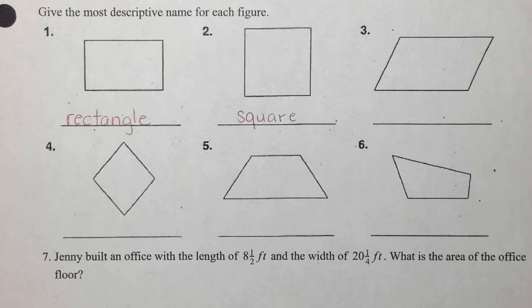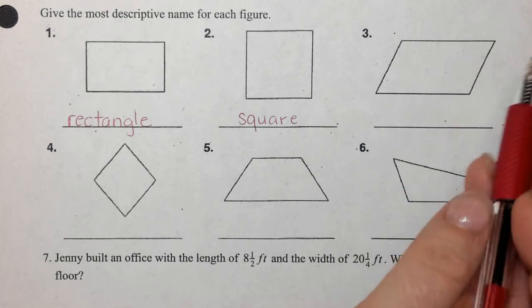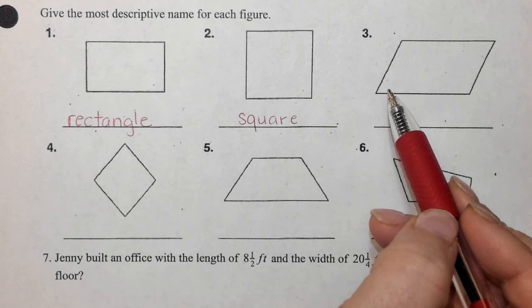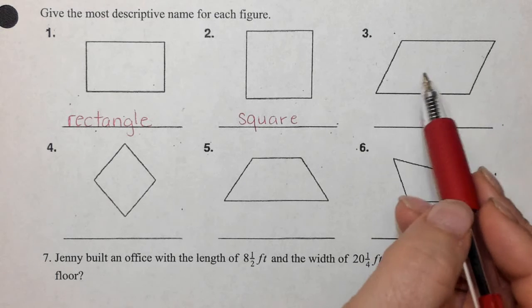Peyton? It looks like a rectangle. The problem is it's slanted. Rectangles can't be slanted. Mason? I might be wrong, but it's a pentagon. It is not a pentagon. Pentagon means it has to have 5 sides, and we only have 4. Frank?